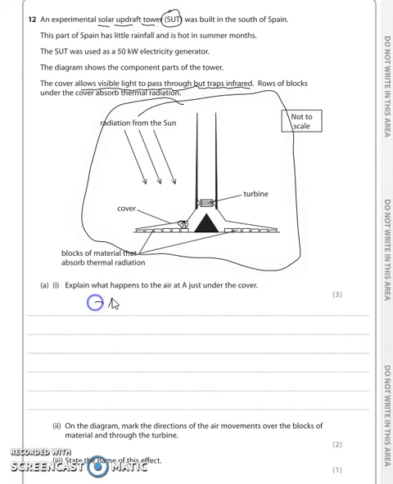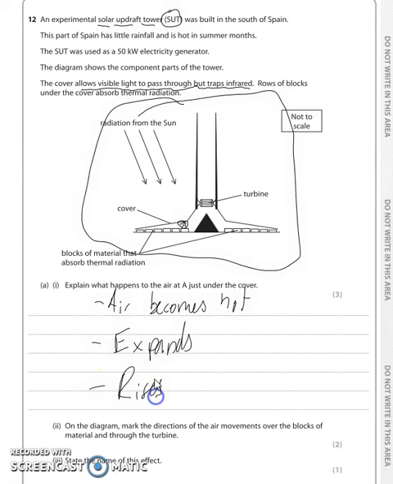So obviously, if there's lots of thermal radiation coming from these blocks and from the sun, the air is going to get hot. Air becomes hot. What happens to air when it gets hot? Well, it expands. When it expands, it rises. So here you could have put becomes less dense. I think some people are going to put the air becomes less dense.